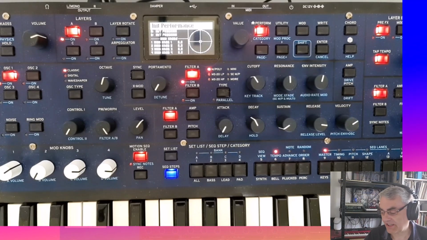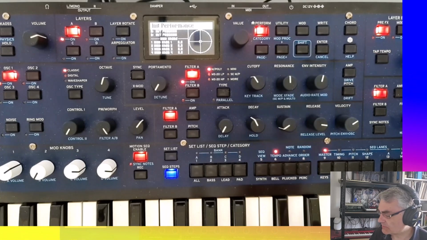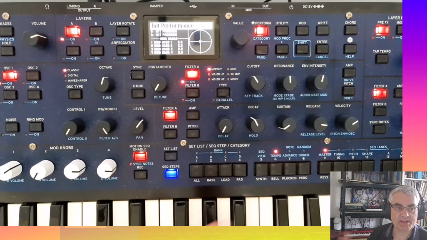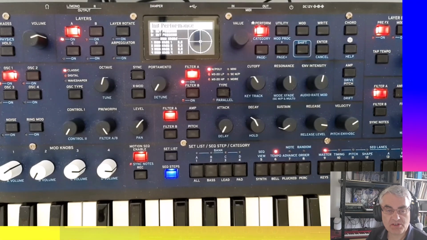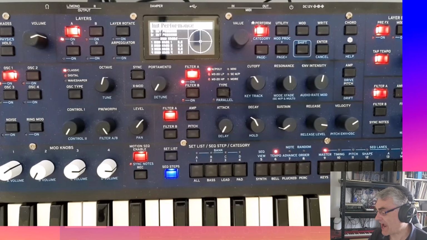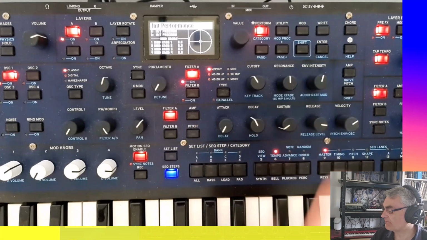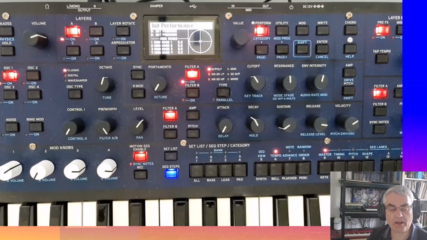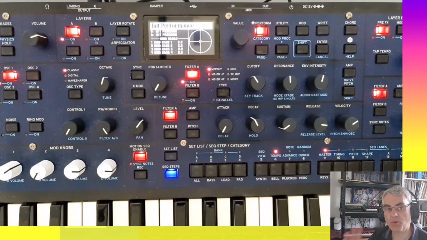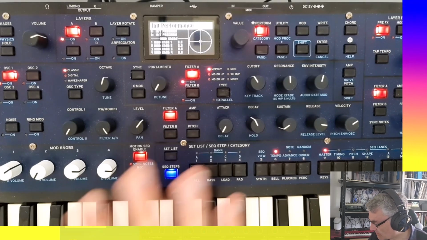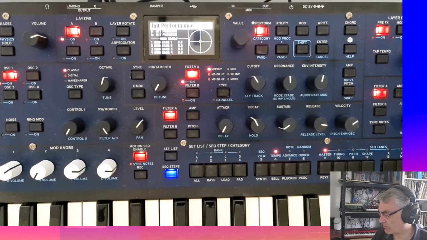In this video, I'm going to look at how easy it is to program the multi-poly directly from the front panel without using the software editor, the Windows and Mac editor. This was a question that a few people have asked me. I prefer to use a combination of the front panel and the software. That's probably the optimum way of working with the synth, but some people don't want to use the software at all and just want to work with the front panel. So that's what I'm going to do on here.